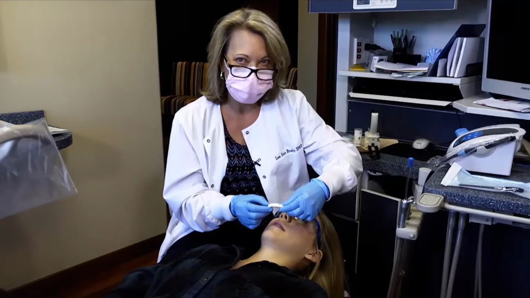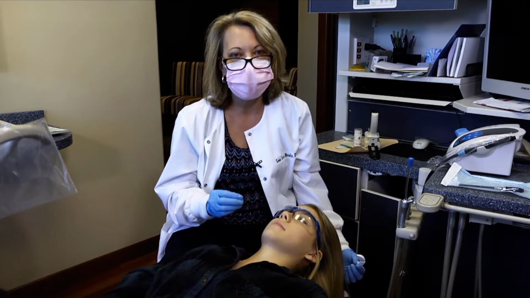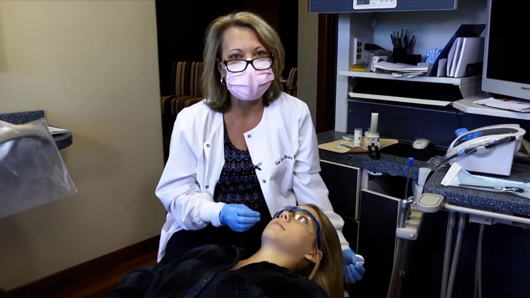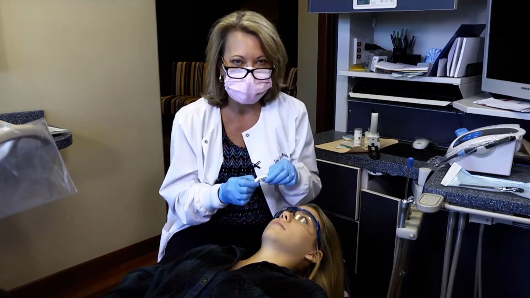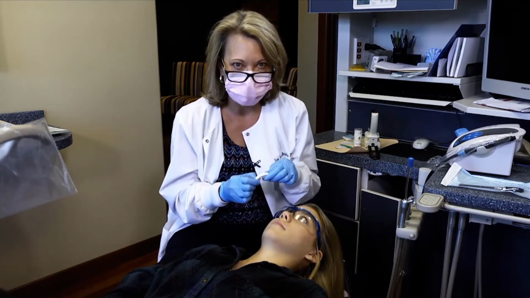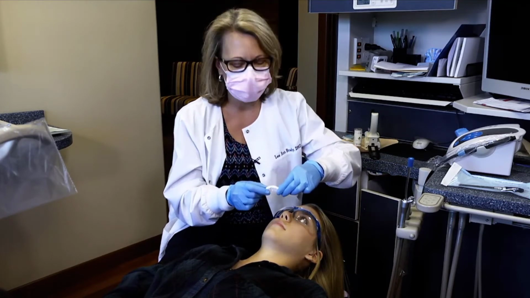I'm trying it in for two reasons. Number one, I want Jenna to get to experience having it in her mouth and then actually biting against it, so that when we do that already with the bite registration material in it, she's familiar with what I'm going to ask her to do. I'm also just visually getting a reference for positioning it over her teeth.